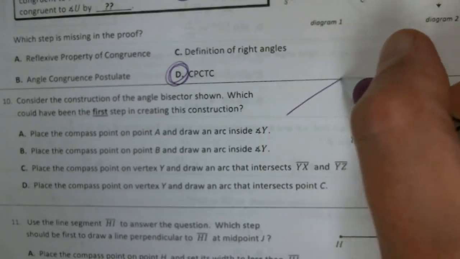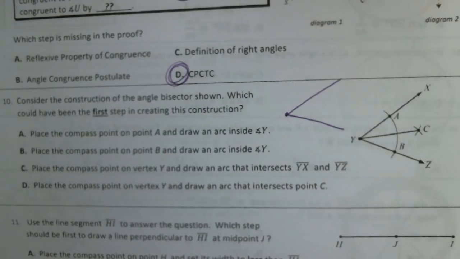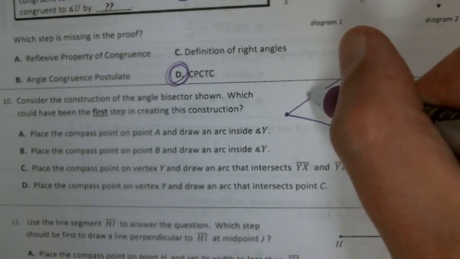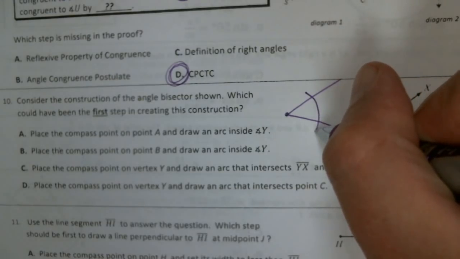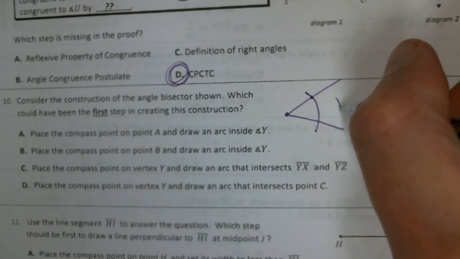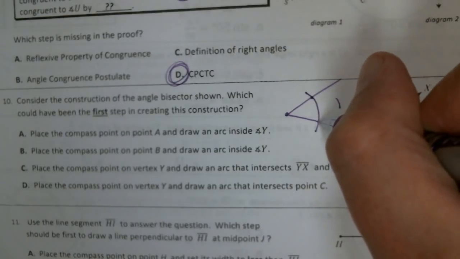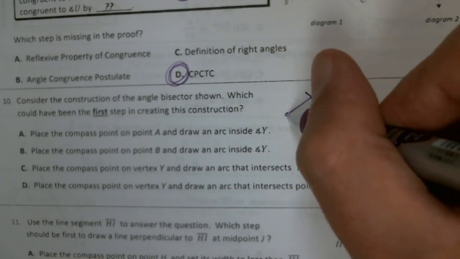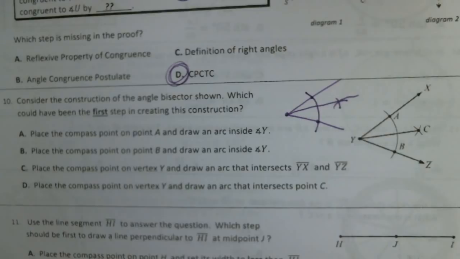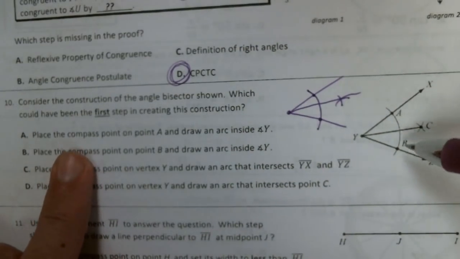So if you guys remember from our constructions unit, the first thing we did is we put the compass on that point. We came up here, we opened up the compass, we swung an arc out here, and then we put our compass on that spot, swung an arc out here, then switched our compass over to this spot, swung another arc out here, and where they intersect, we drew a line. Okay, so what's the first step in this construction?